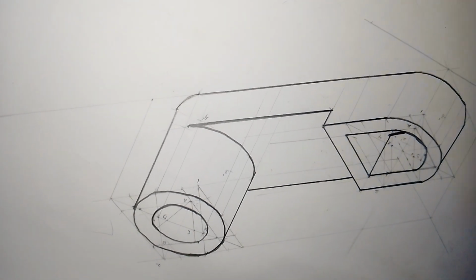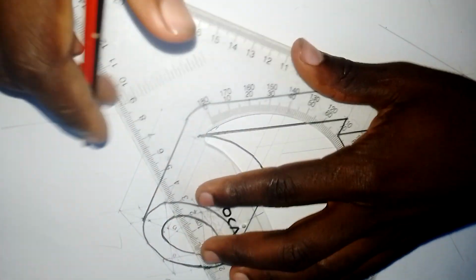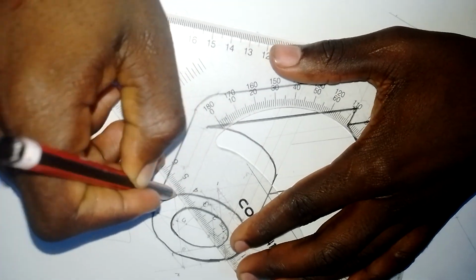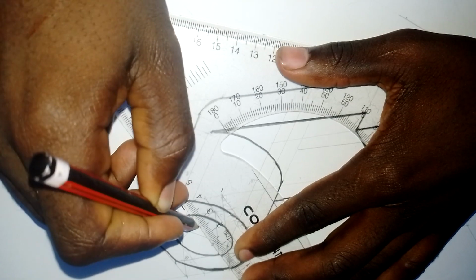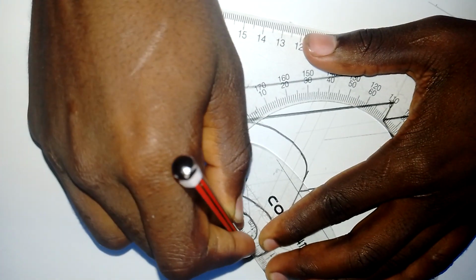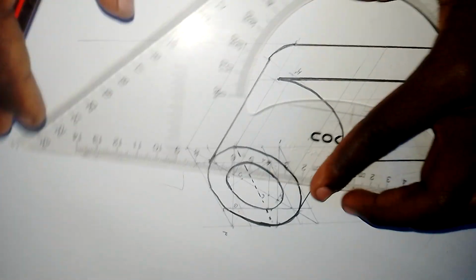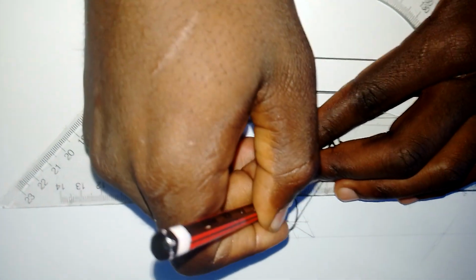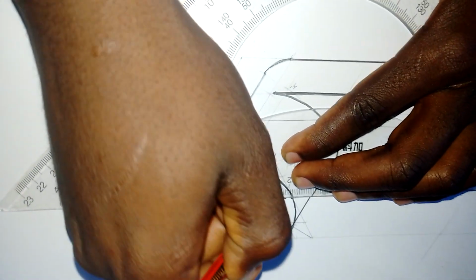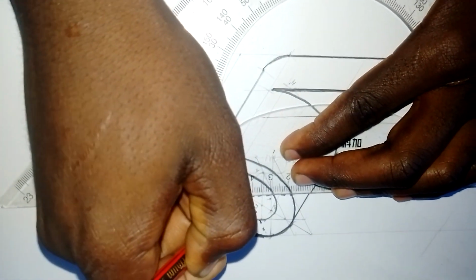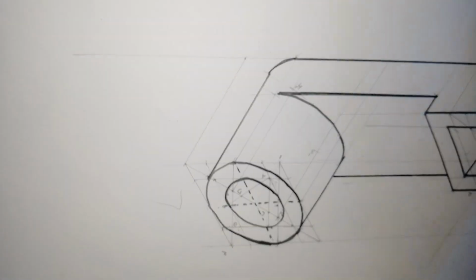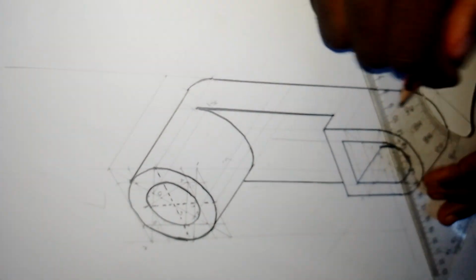But you can always put the center lines. That is from this point, that point, this part. So the center lines. Same applies to this part.